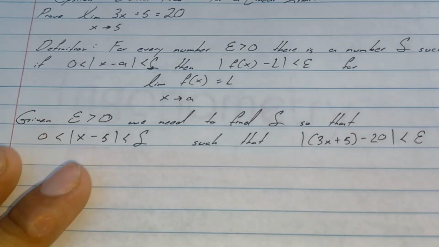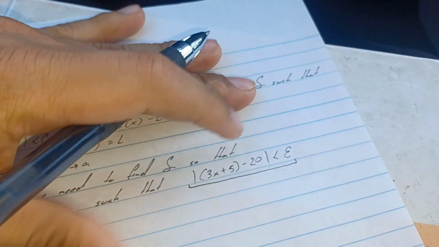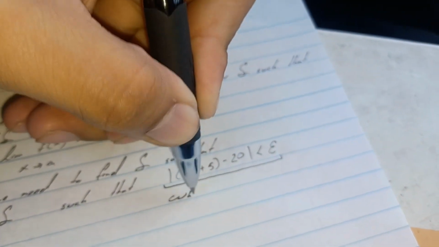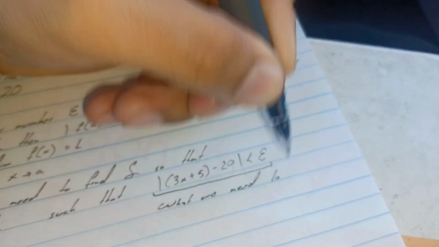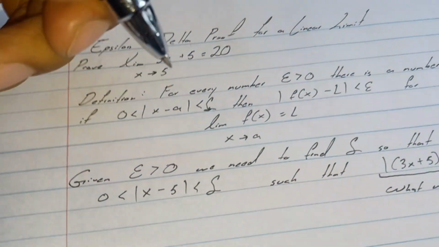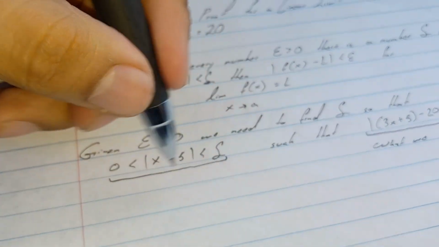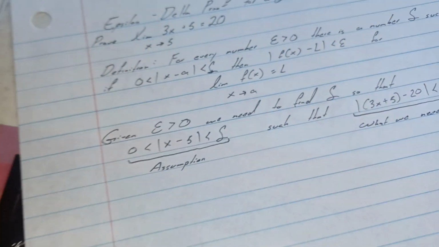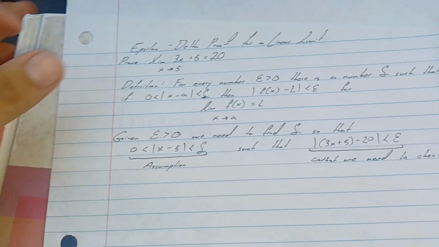So this is what we need to prove, or check, whichever you need. This is our assumption, and this is what we need to check is true.